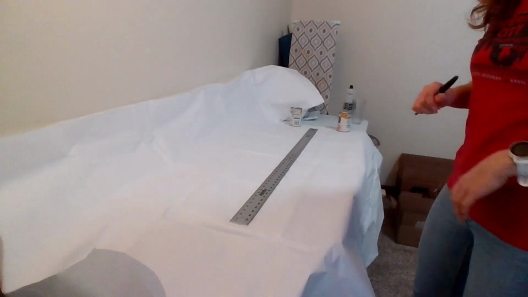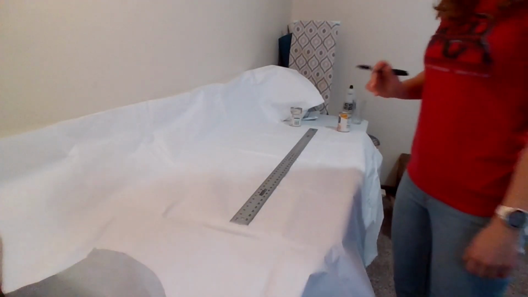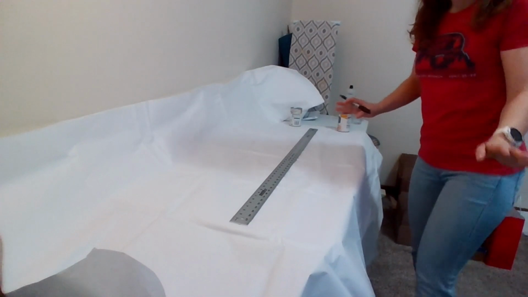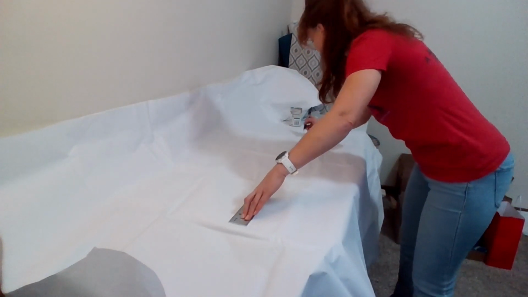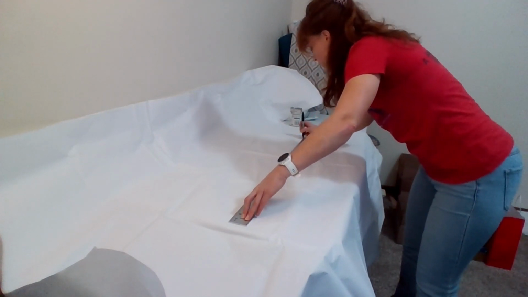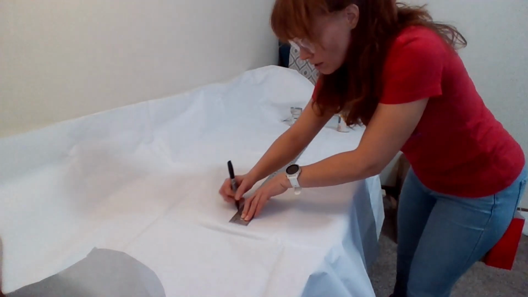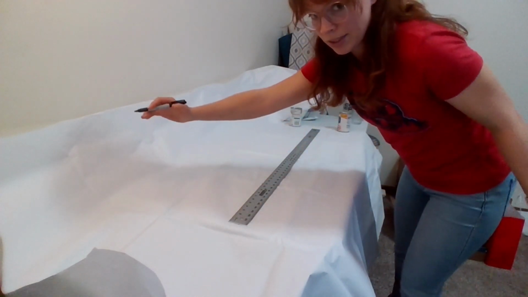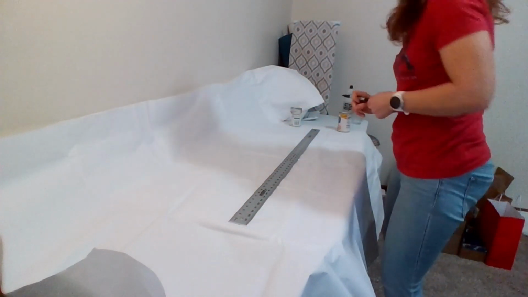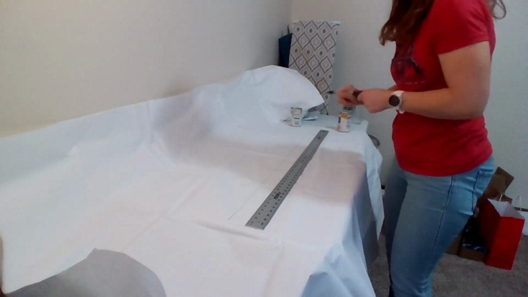We are going to start by drawing a line in the middle of the paper. That is the length of your waist to ankle. You'll want it in the middle of the paper because you're going to expand on both sides. So, got my line there.